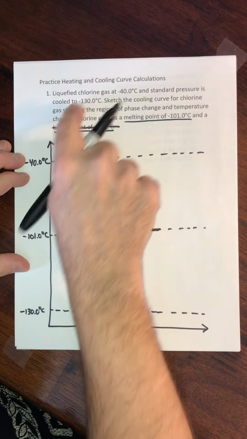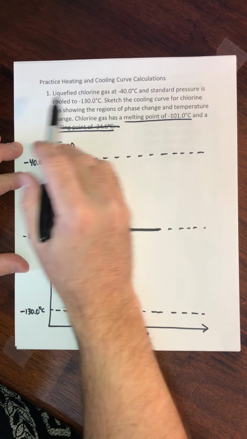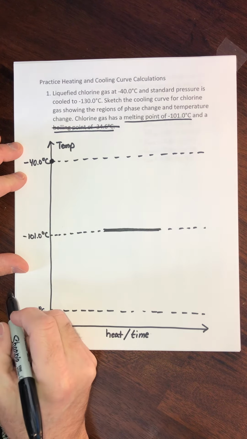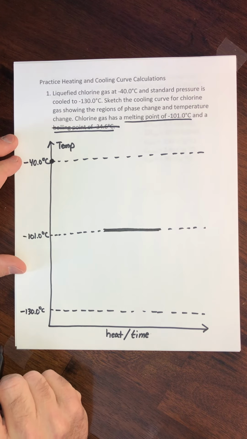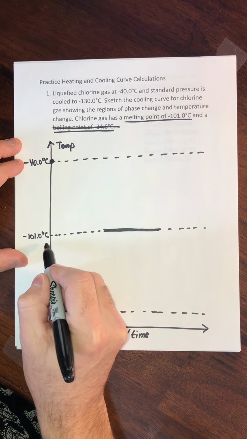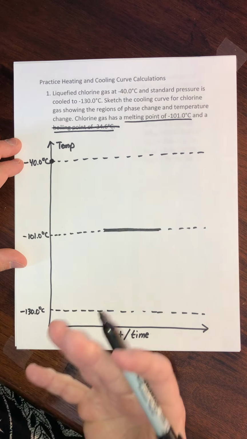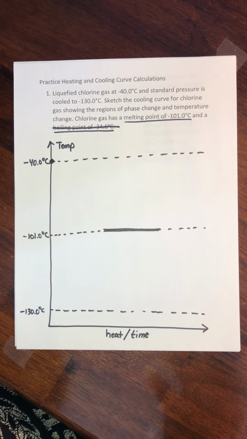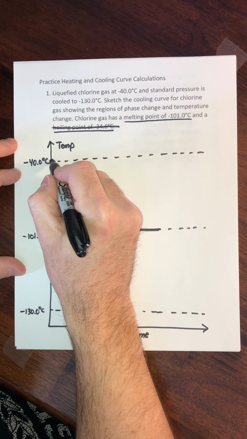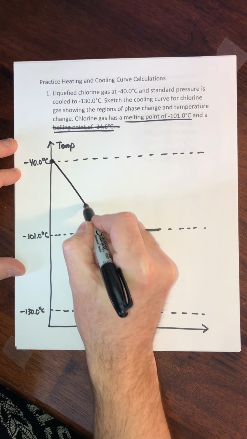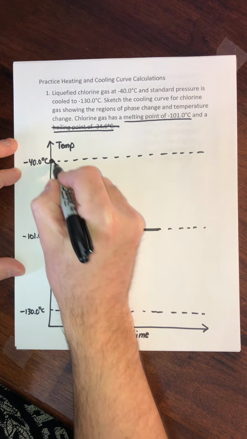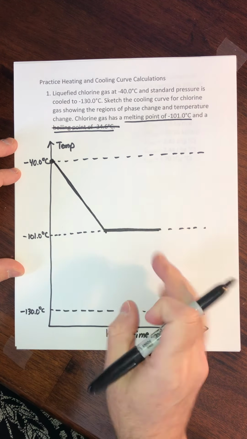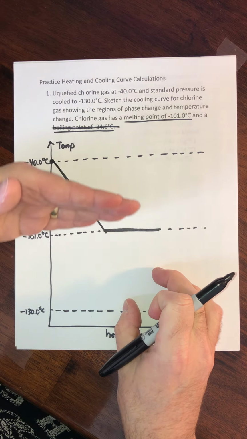So if we then talk about what's actually happening, it says you started at minus 40. You're here. You're going to cool it down, so the temperature is going to change. Well, the temperature just doesn't go kablunk, drop. It takes time, or it takes the removal of heat to make that temperature drop. So it's a gradual thing. So you're going to have a sloped line here, because as time passes, as heat is removed, your temperature is going to drop.